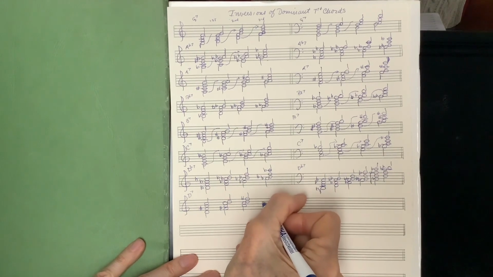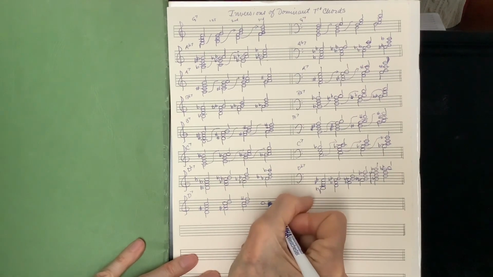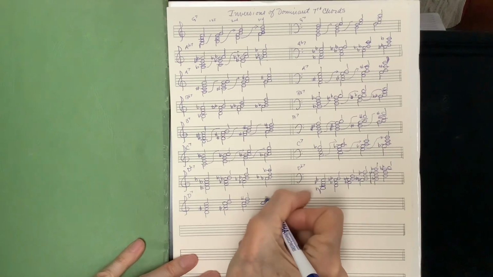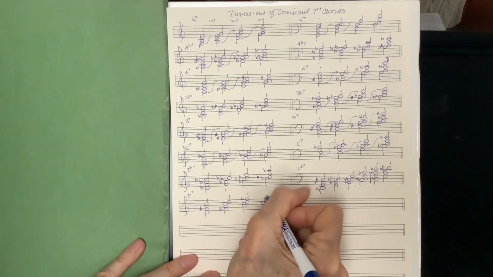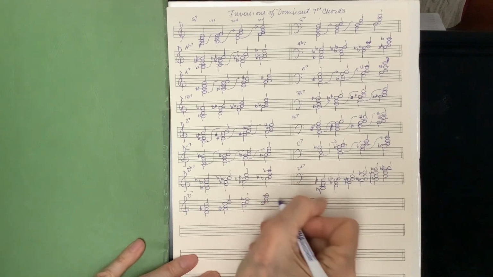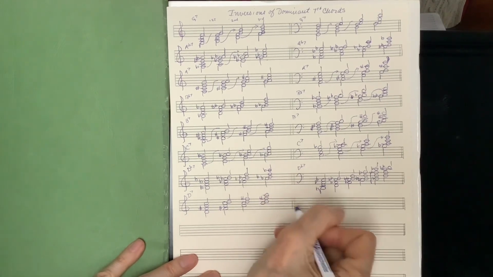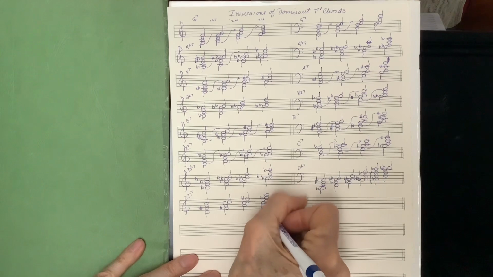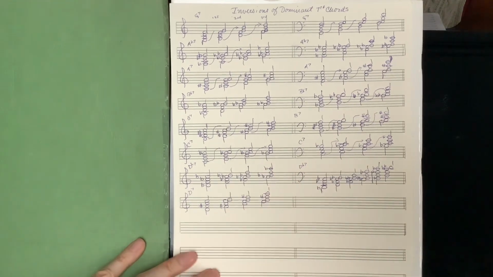Third inversion is C. That's the 7th, and then the triad right on top of it, D, F sharp, and A. Okay? D7th, third inversion.